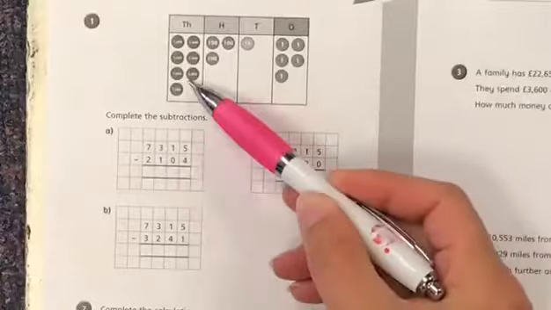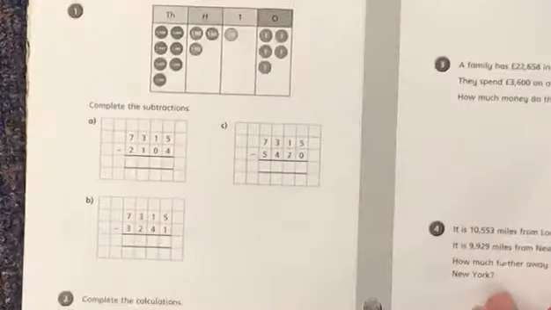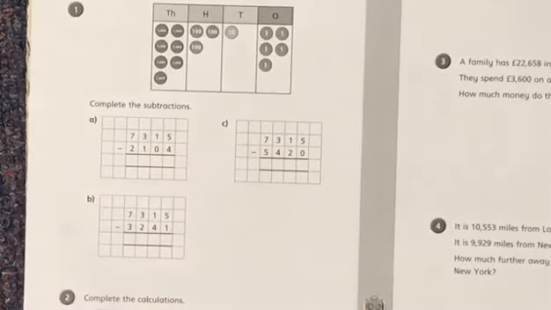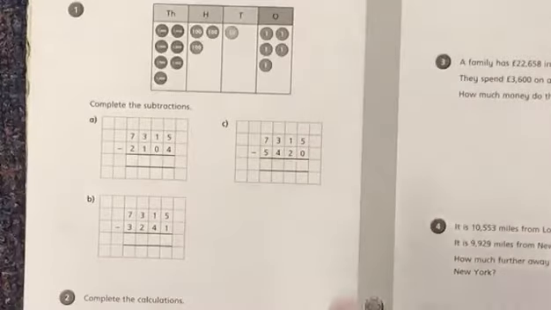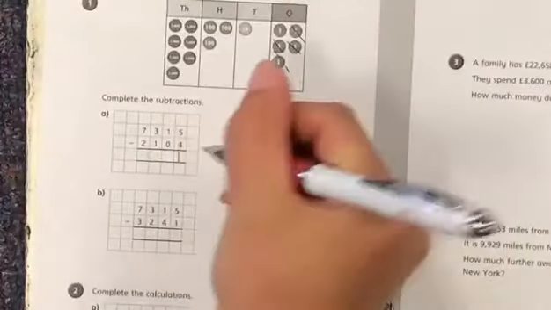So we've got the 7,315. Some of you might find that really helpful to solve this. So you could use it just with this and cross out the sections that you're taking away. So we'll start with the 5 and 4 because we always start with the lowest value numbers, and the 5 and 4 are in the ones column. So we've got 5 here, but we're taking away 4, so we could cross 4 out. That leaves us with 1.